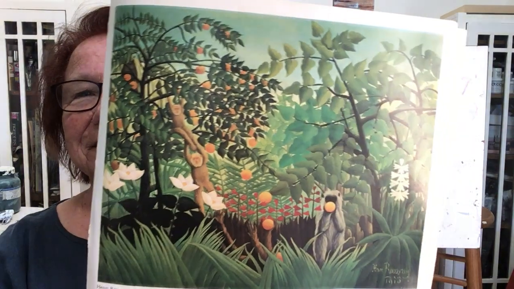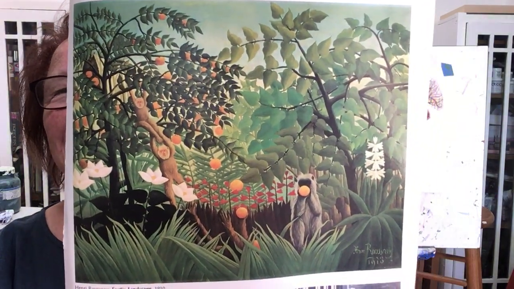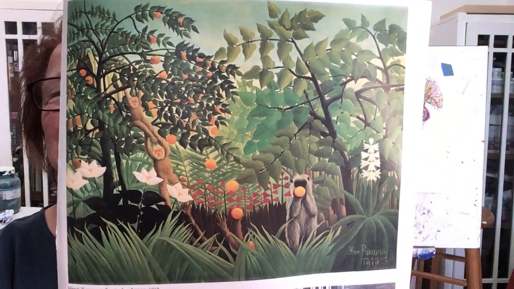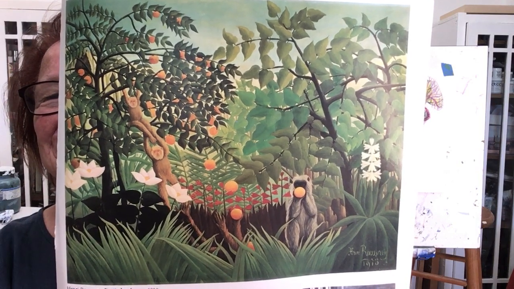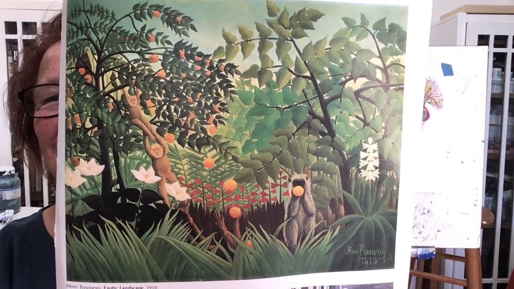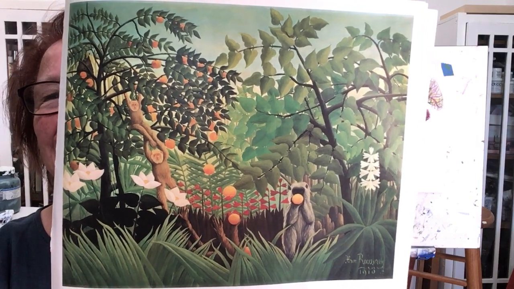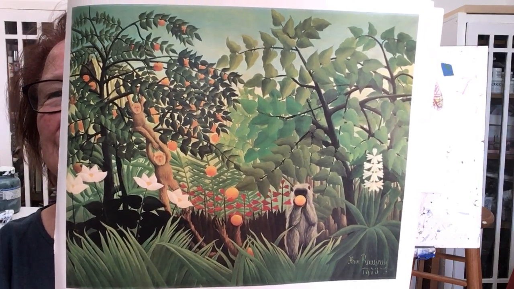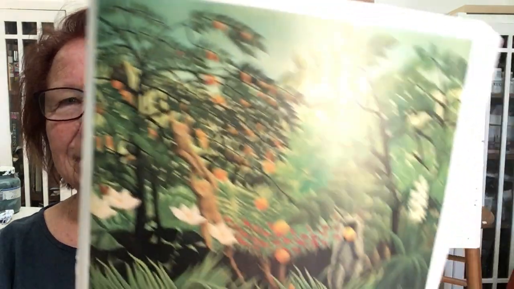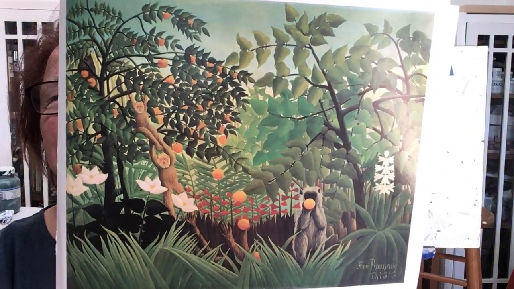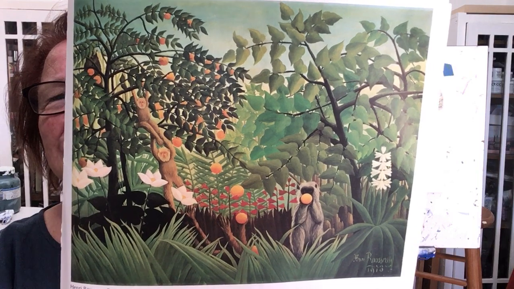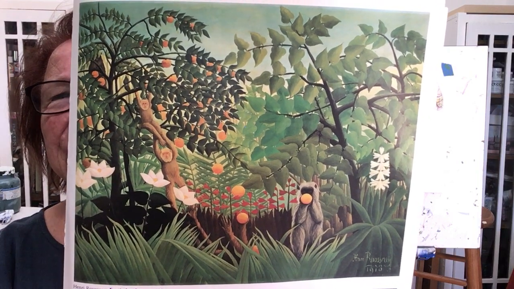Check this out. Here are some monkeys in the jungle, swinging from the trees, sitting in the bushes or in the grass. And notice all the oranges. Henri thought monkeys ate oranges. Or maybe it's just that Henri really wanted an orange. Oranges are kind of rare in Paris and very expensive. They're a semi-tropical fruit. They need lots of warm weather to grow.